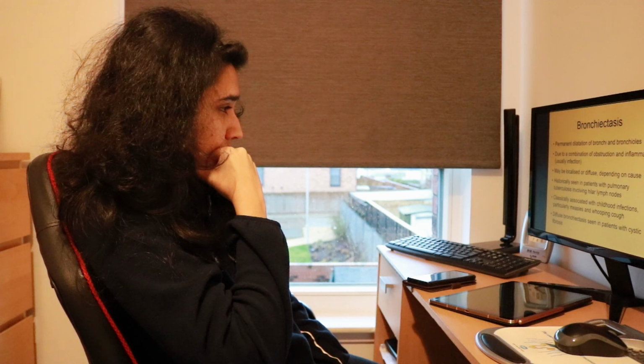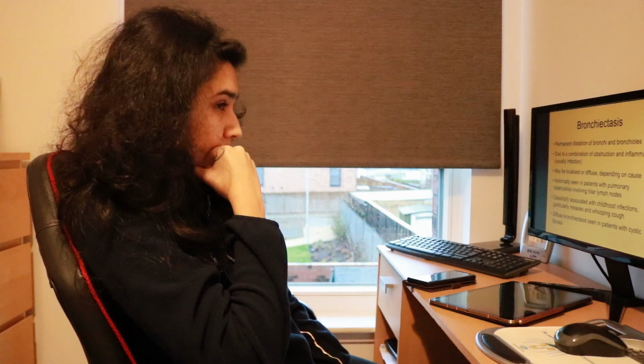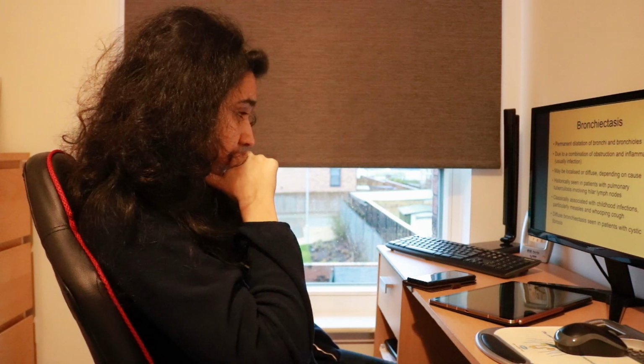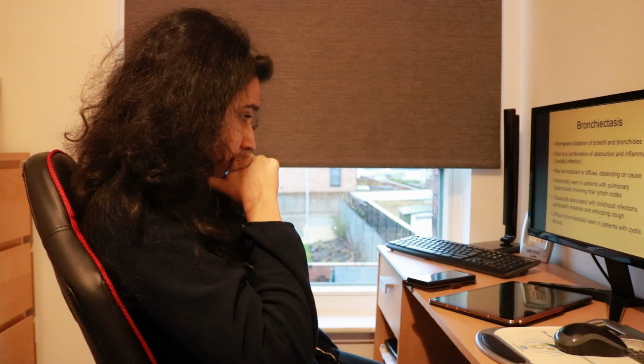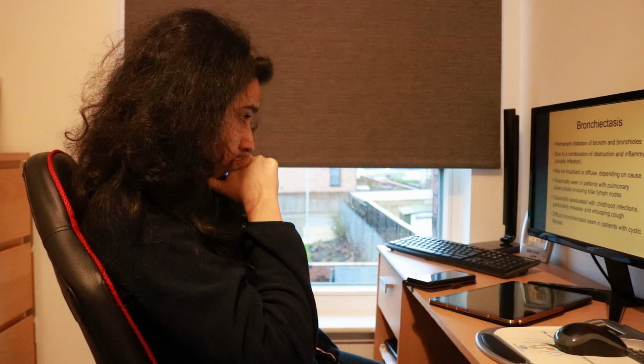infection with bronchiectasis. Another classical association is with childhood infections, particularly measles and whooping cough, where there was destruction of airways with secondary bronchiectasis, and often, over time, the production of cardiac failure. Importantly, diffuse bronchiectasis is seen in patients with cystic fibrosis, who have a diffuse disorder, a genetic abnormality involving mucus production, and so they develop mucus plugging and secondary bronchiectasis.